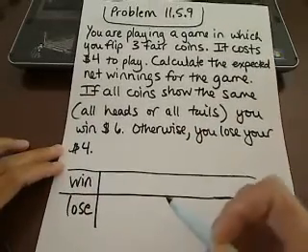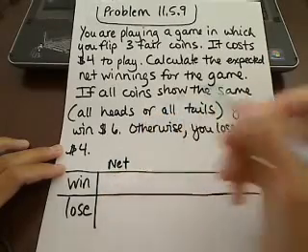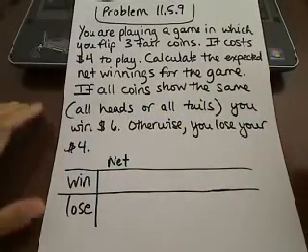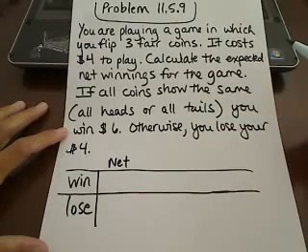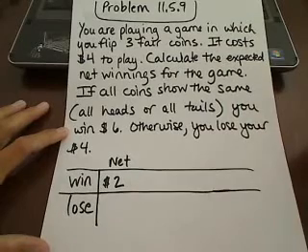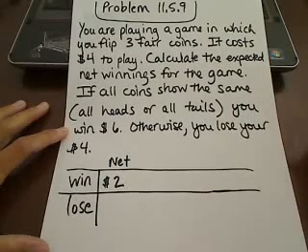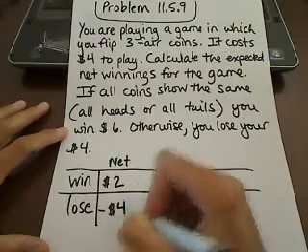Okay. So let's talk about the net here. So what your net profit would be if you win. If you've paid $4 to play the game and you actually win, then you win $6, but that's actually a net winning of $2 because you had to pay $4 to play the game. Okay, so if you lose, you've actually lost your $4 here.